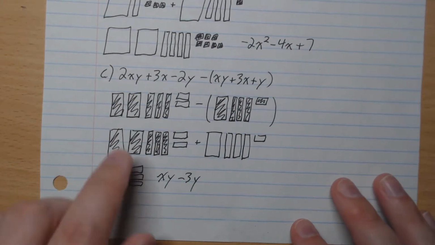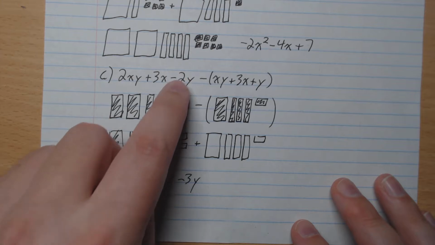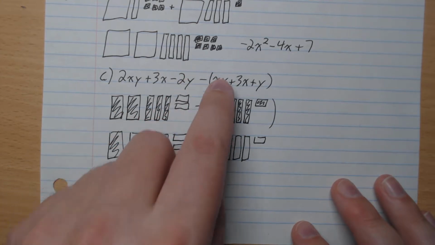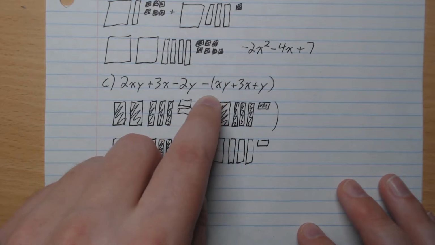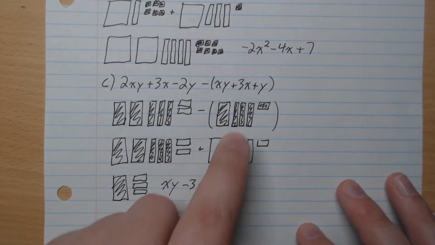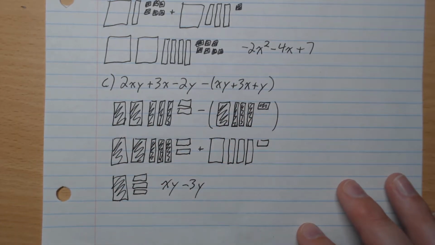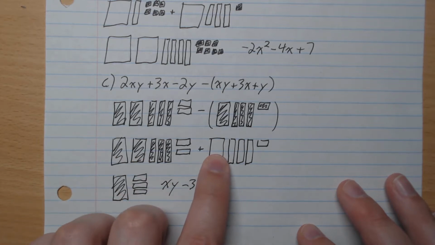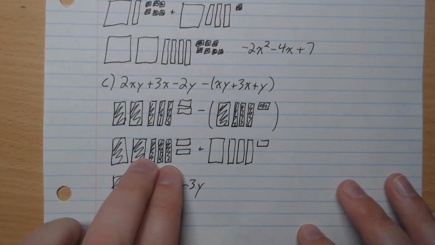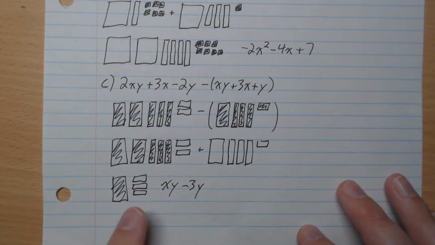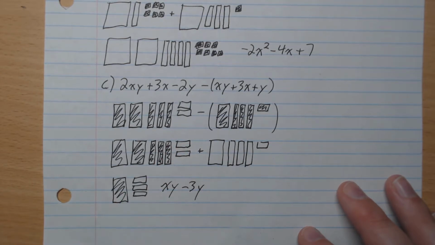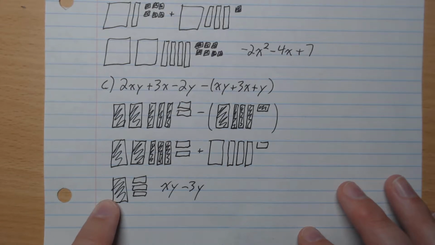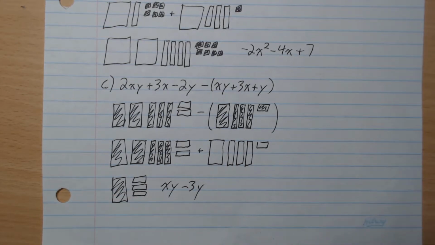C: 2xy, 3x, minus 2y, minus xy, 3x, plus y. Distribute the negative, so this becomes negative, negative, and negative. So 2xy minus xy gives 1. 3 minus 3 gives 0. Minus 2 minus 1 gives minus 3. So we have xy minus 3y.